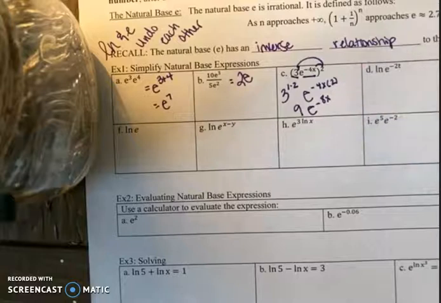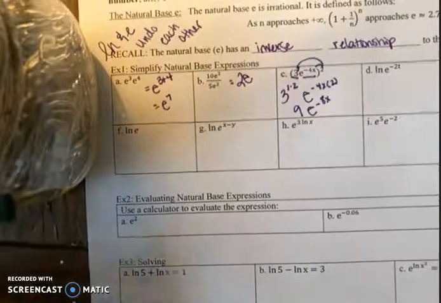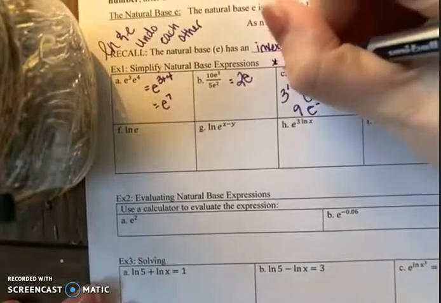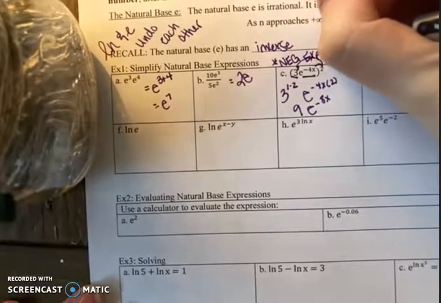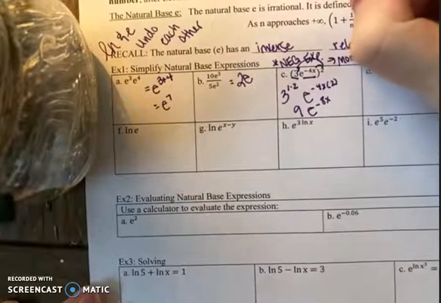This is not an acceptable answer, though. We talked about how whenever we have negative exponents, we need to move it. I'm going to make a note of that because a lot of you made mistakes there. So negative exponents, we move.